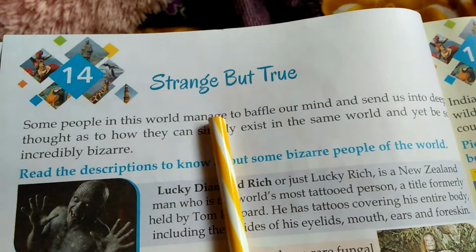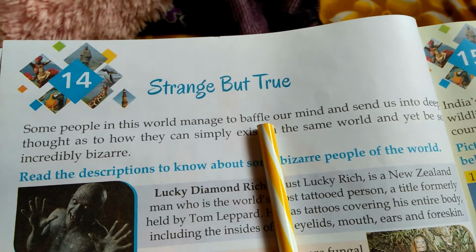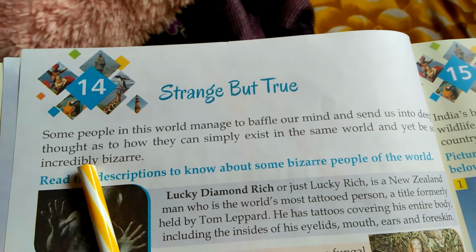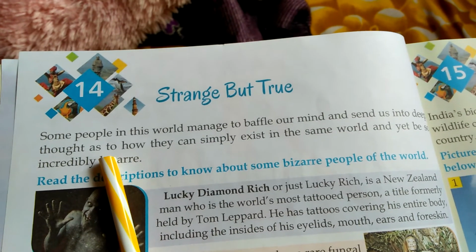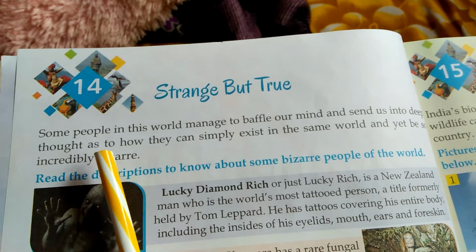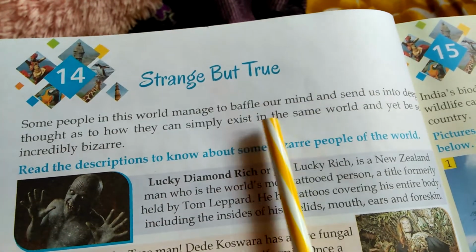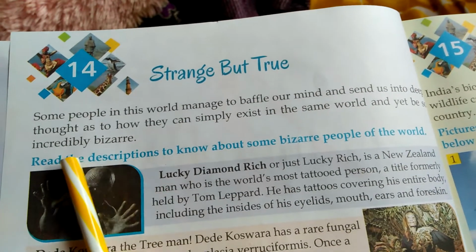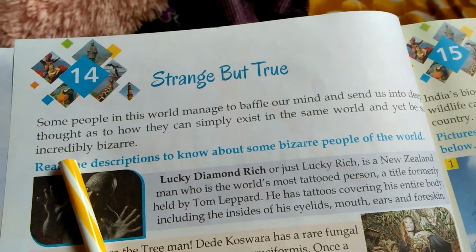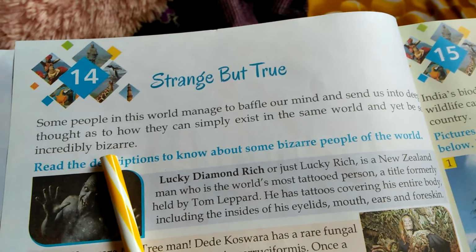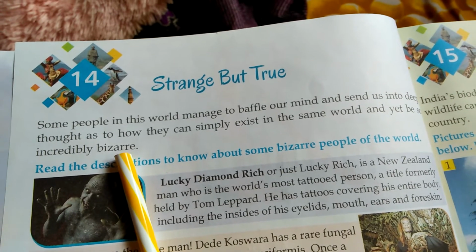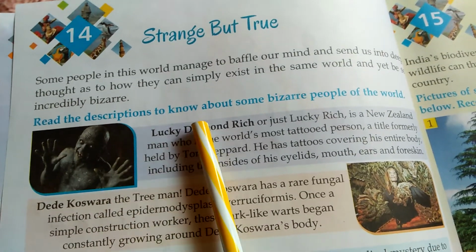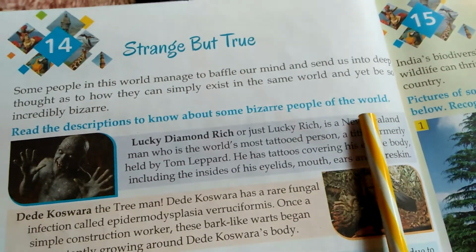Some people in the world manage to baffle. Baffle means confuse our mind, and send us into deep thought. They send us into deep thought, means is it possible that they can simply exist in the same world and yet be so incredibly bizarre. What is the meaning of incredibly here? Means to a great danger. Okay, and what is the meaning of bizarre here? Bizarre means very strange or unusual. Okay, now read the descriptions to know about some bizarre people of the world.